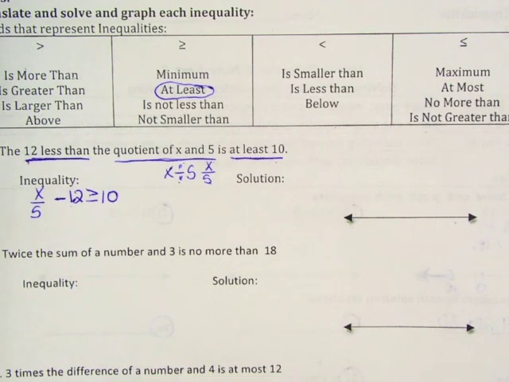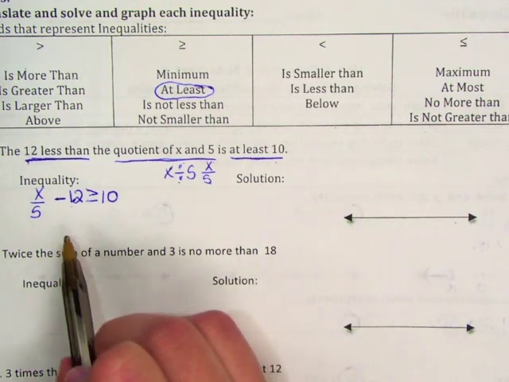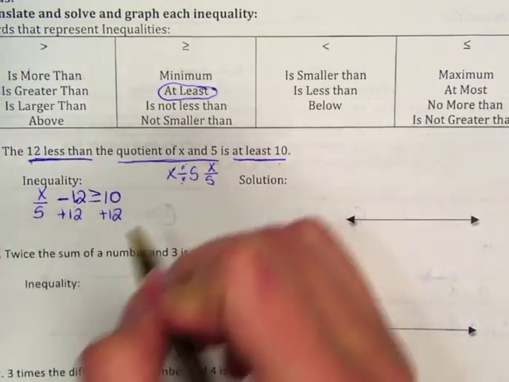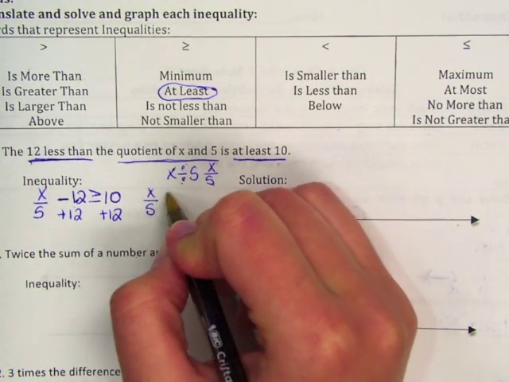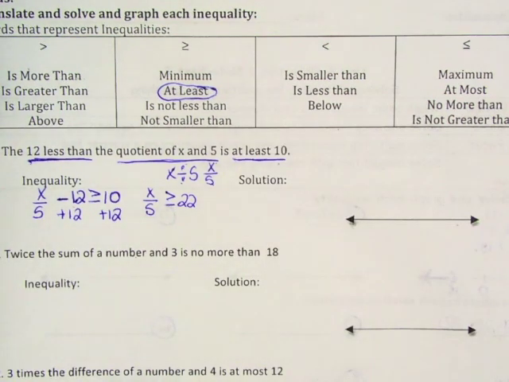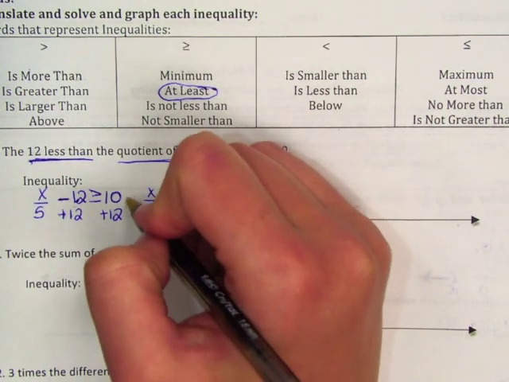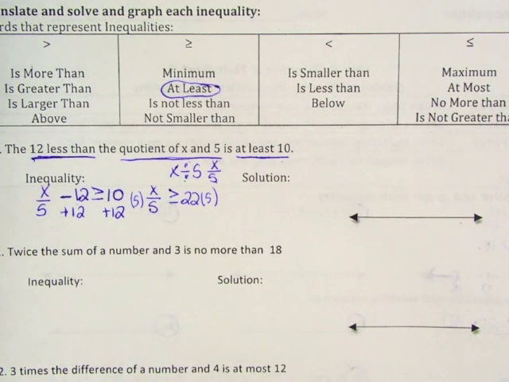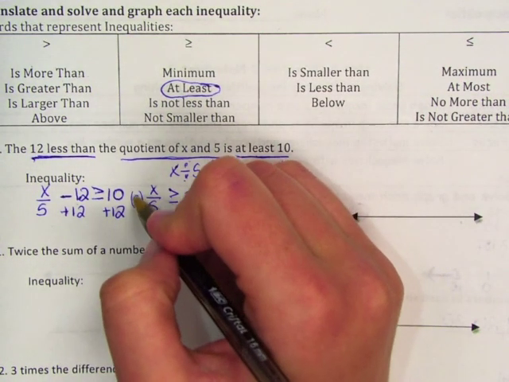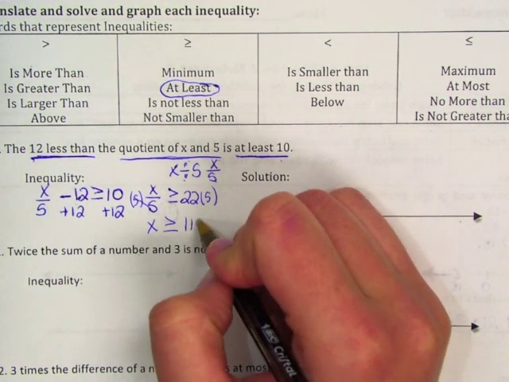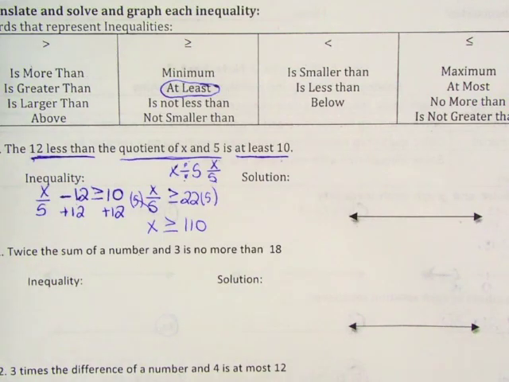The next part is to solve for x, or get x by itself. So the first thing I need to do to get x by itself is to add 12 to both sides. Then I'll have x over 5 is greater than or equal to 22. I still need to get x alone, so I'm going to multiply both sides by 5. When I do that, these 5's go away, and I'll have x is greater than or equal to 110. Wow, that's a large number.